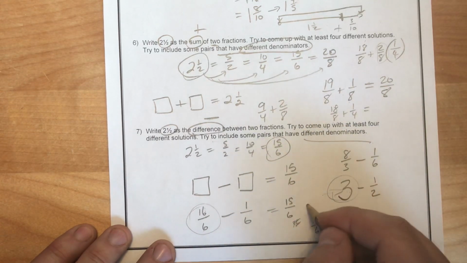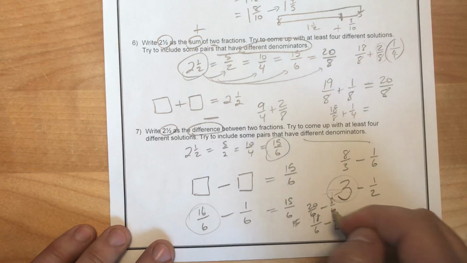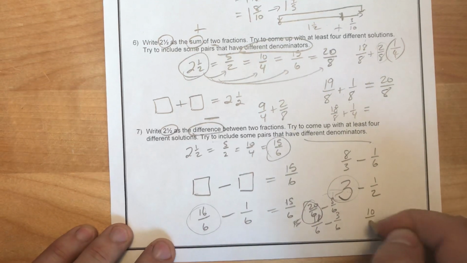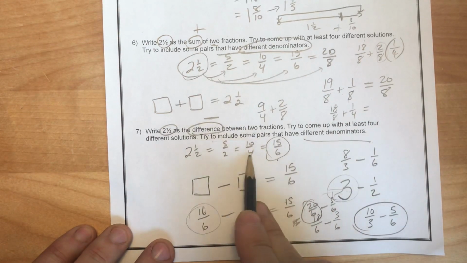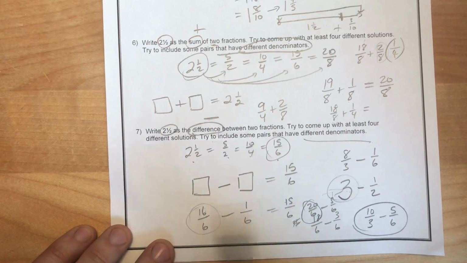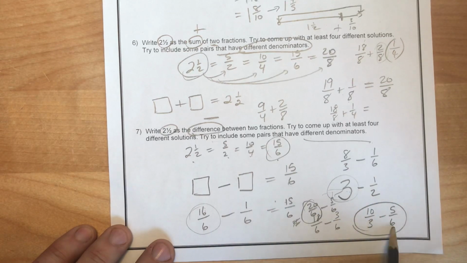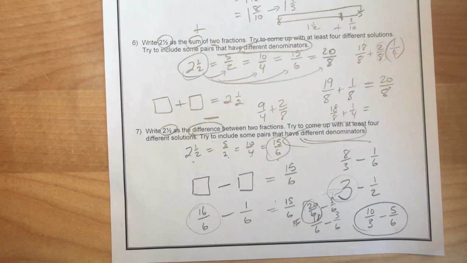So I can go maybe to 26. For 26, what would I need to subtract? 5 sixths. And 26 sixths is the same as 10 thirds. So I could say 10 thirds, subtract 5 sixths. And so I'm using one of these equivalents and I'm creating statements that are true. And then I'm taking those fractions and I'm making equivalents that have different denominators. And that's what's really going to take you to the mastery level.